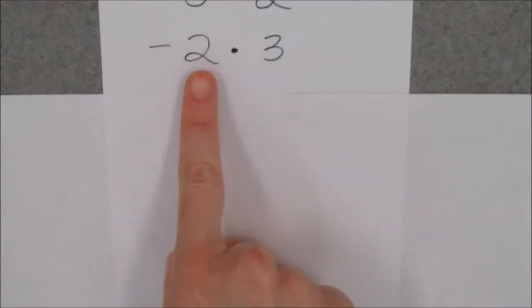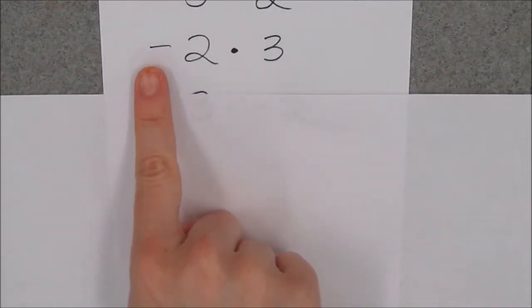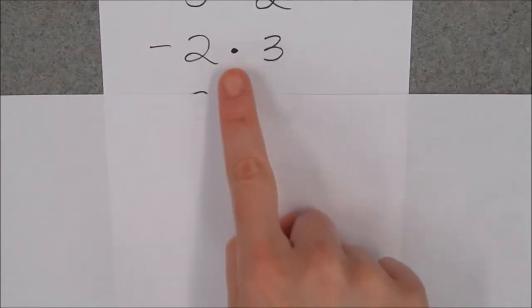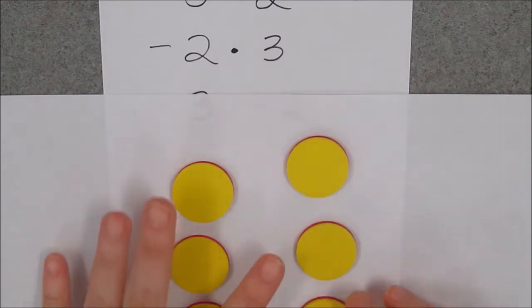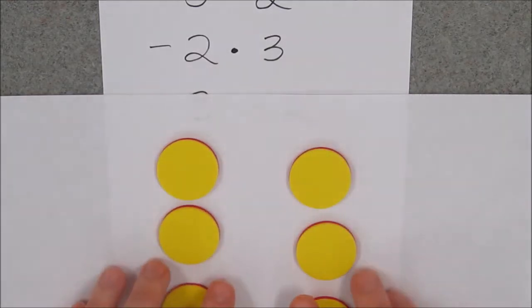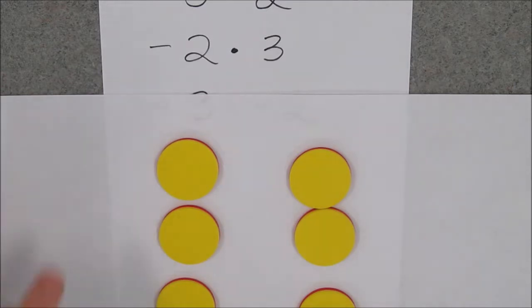I have negative 2 groups of 3. Well, we can't have negative groups. So we change the words that we use slightly and we say the opposite of 2 groups of 3. So this is the opposite of 2 groups of 3. So we're going to lay out first 2 groups of 3. This is 2 groups of positive 3, giving me positive 6.